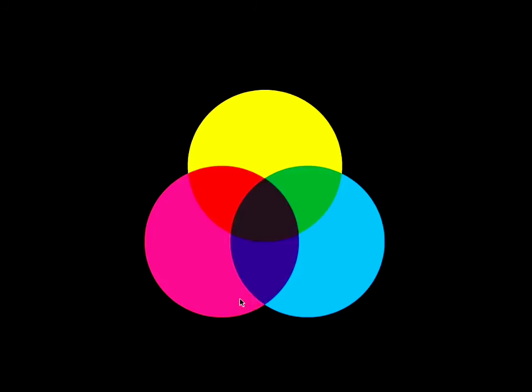That is the theory. In reality, when we mix the three primary subtractive colors to get black, we actually get something that's not quite black. So the printing industry uses a CMYK color space. K is black ink added to the three primaries to compensate for the inadequacy of the primary inks.